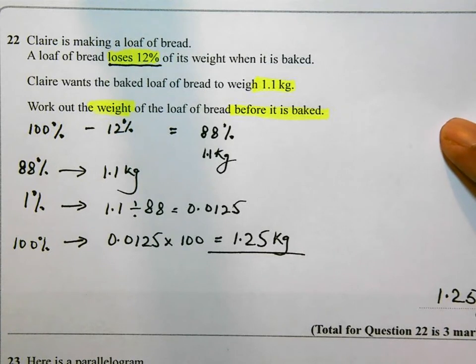Okay, this is a straightforward question. These questions, reverse percentages questions, are very popular on the calculator paper. Make sure you understand them, make sure you can do it, show your workings, and understand it clearly to get full marks.